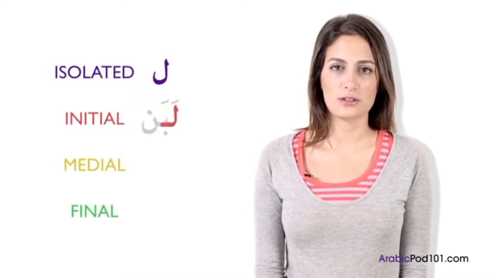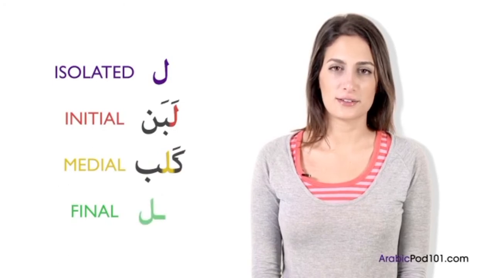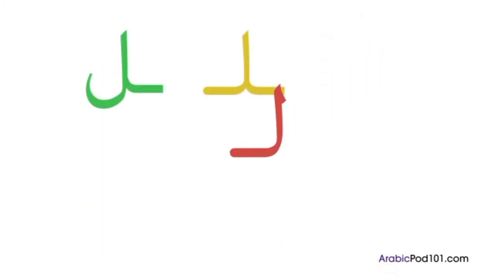Here are the other forms of Lam. Initial, medial, final. Okay, let's write them. Lam.